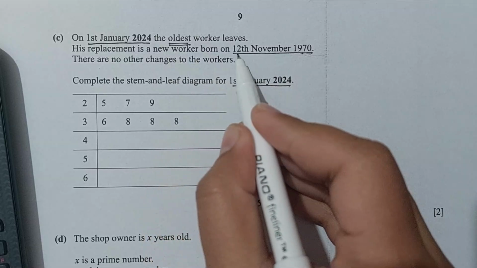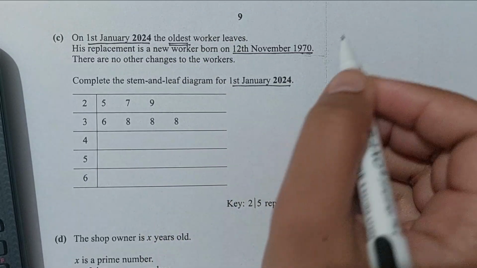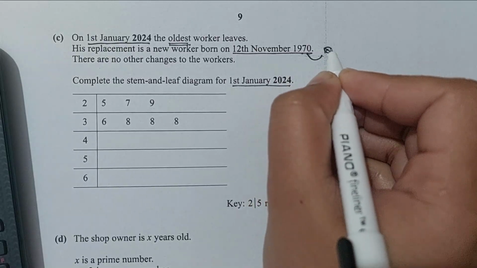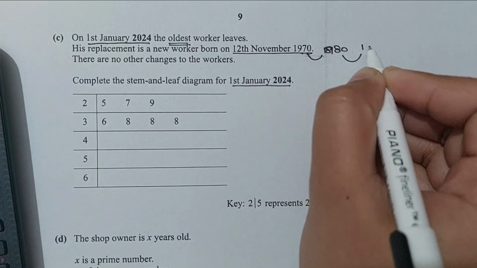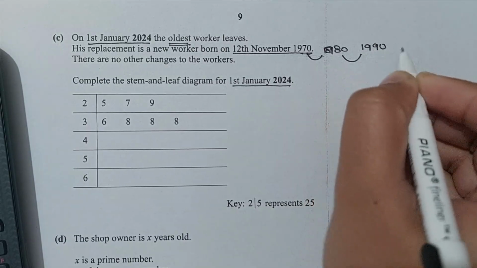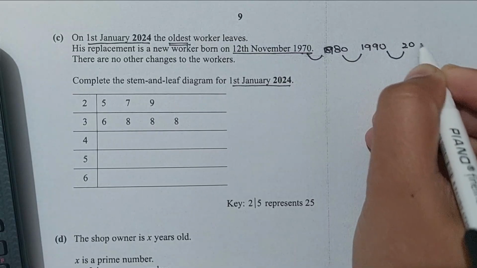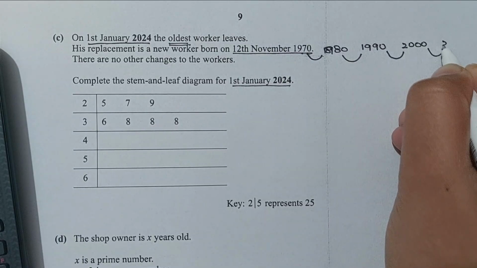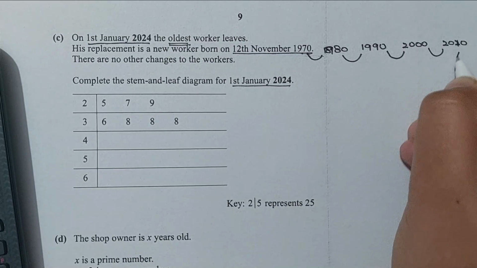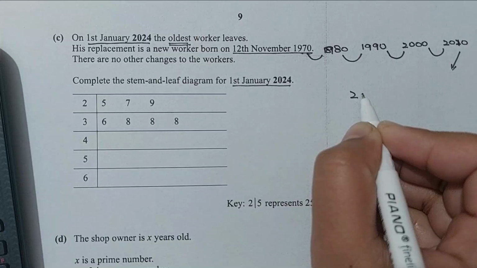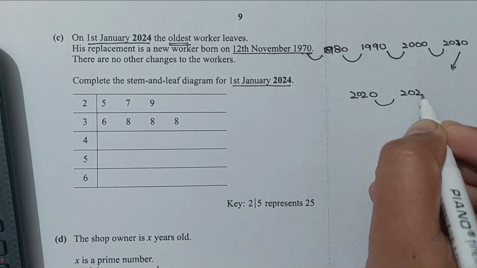So the new worker born on 12th November 1970, right? On 12th November 1980, he will be 10 years. 12th November 1990, he will be 20 years old. Then 2000, 2010, then 2020, and then 2024.